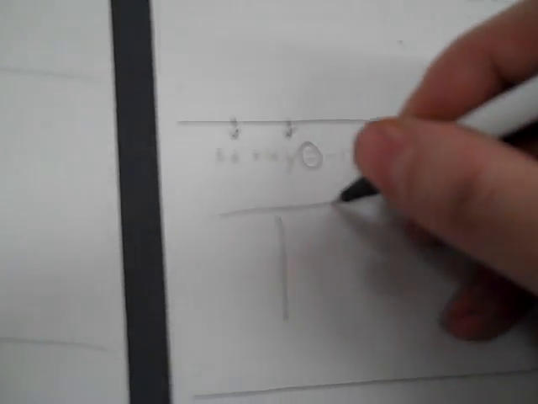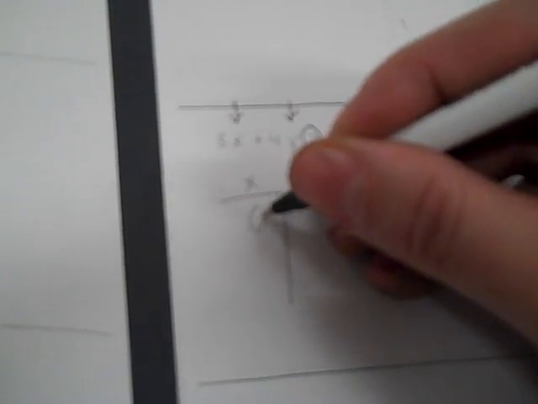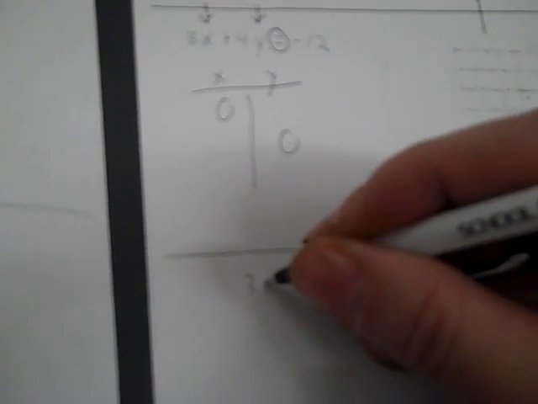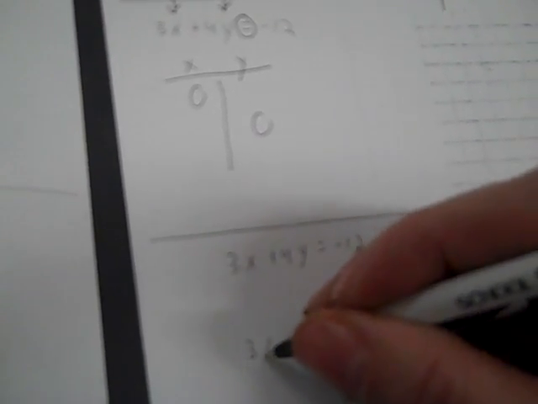Okay, my next problem. Circle the equals and then mark where your x and y are. Here's x and here's y. They are now on the same side of the equals. So I want to set this up. Write that down twice. So 3x plus 4y equals -12, and then again.